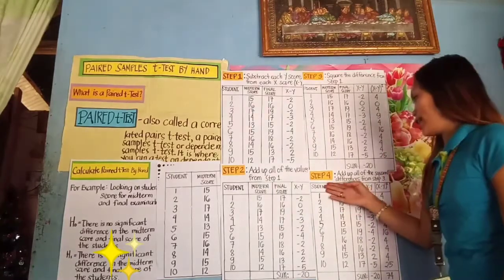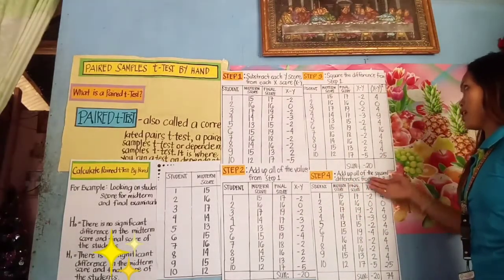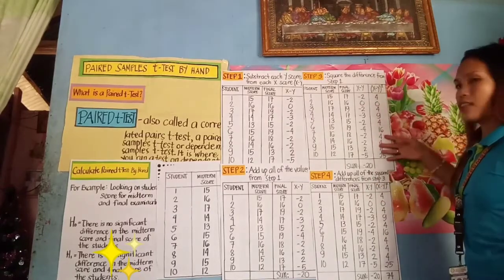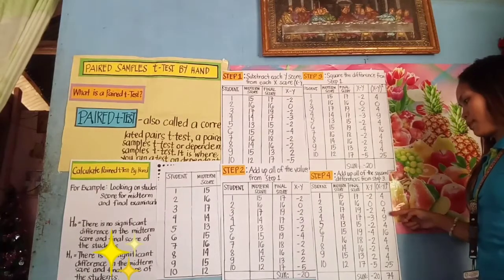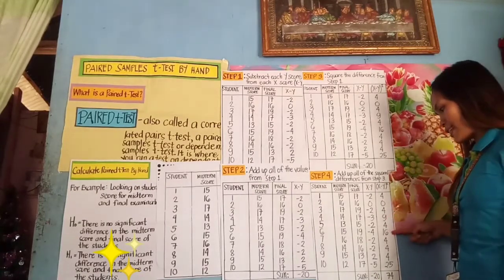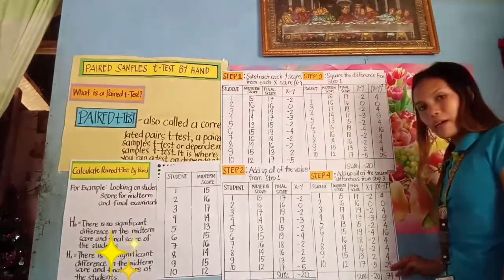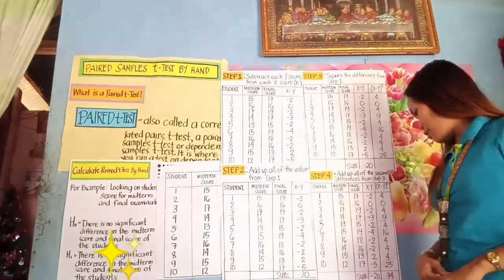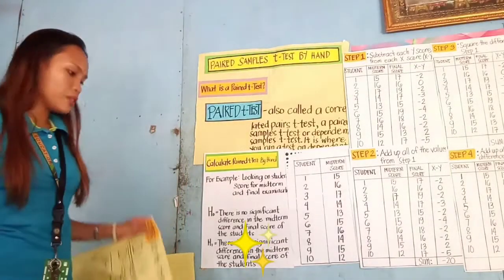So, step 4. Add up all of the square differences from step 3. So, we are going to add all of these. 4 plus 0 plus 4 plus 9 plus 4 plus 16 plus 4 plus 4 plus 4 plus 25 is equal to 74. So, next is step number 5.